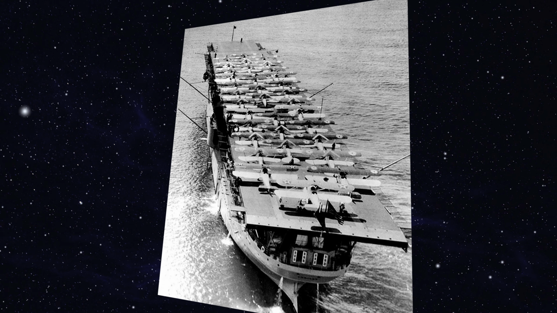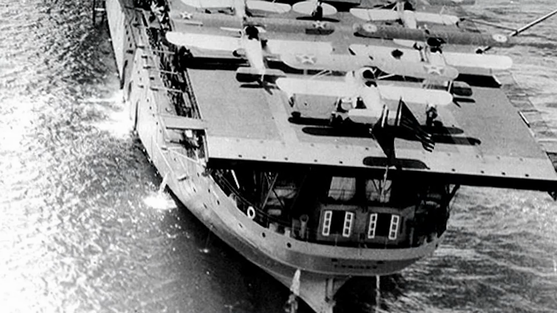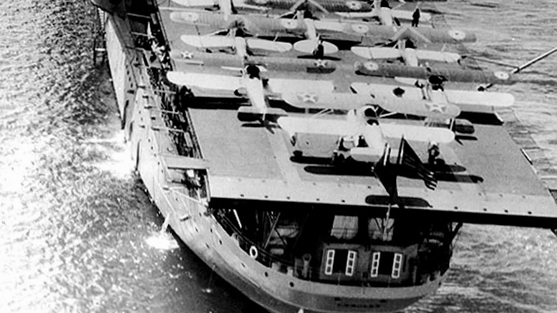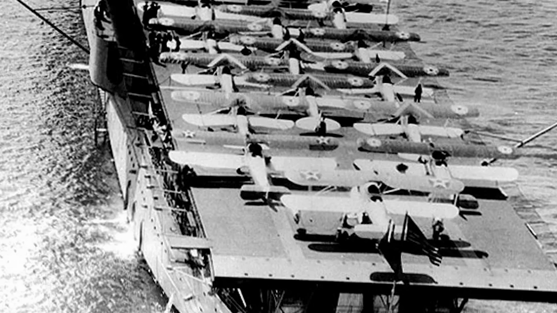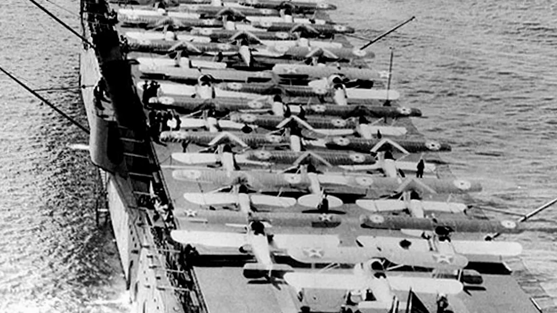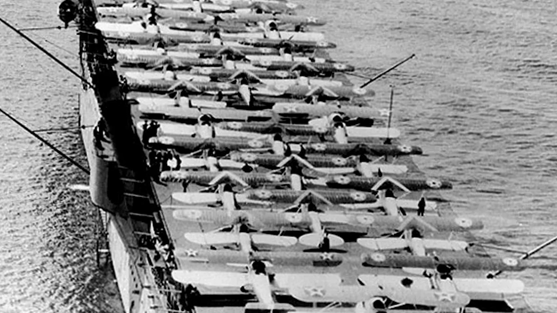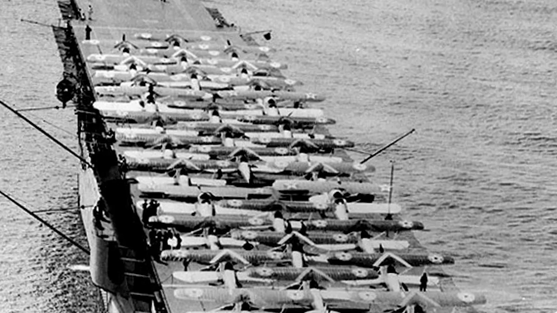The deck of the USS Langley displays a dense line of biplanes parked under the sun at Pearl Harbor. Converted from an old coal ship, this pioneer of the United States Navy symbolizes the birth of carrier-based aviation. On May 19, 1928, the vessel was establishing new naval tactics in Hawaii.